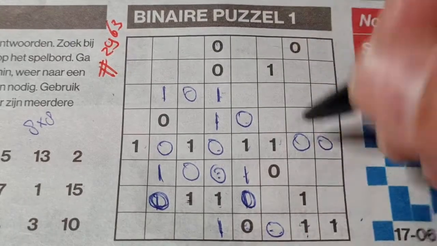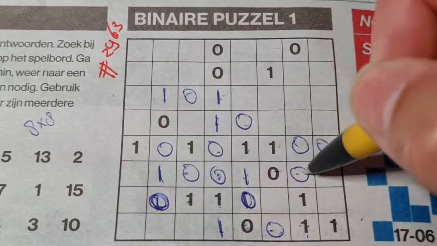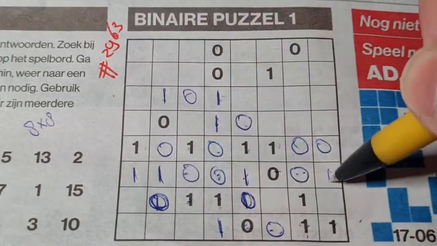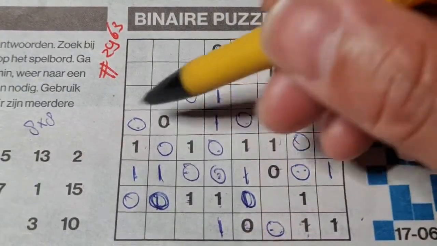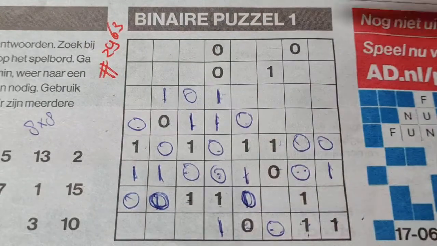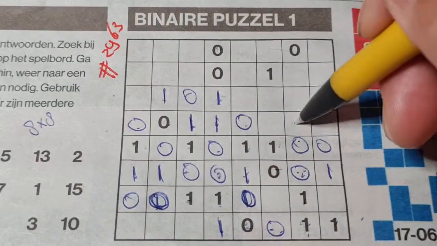Double one, here no, there no. 4 O's we have, so the rest are ones. Double one, here no, there no. Double O, here one, there one.